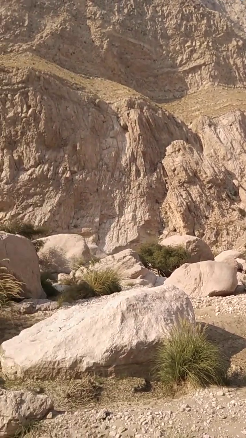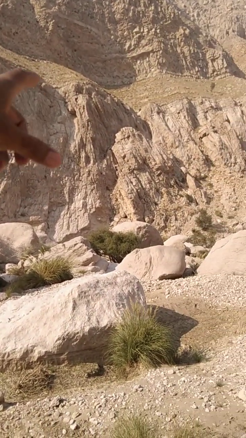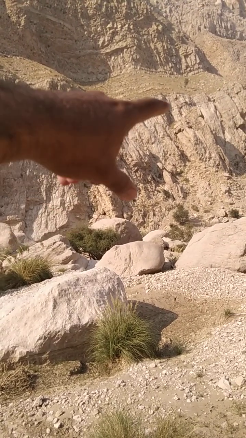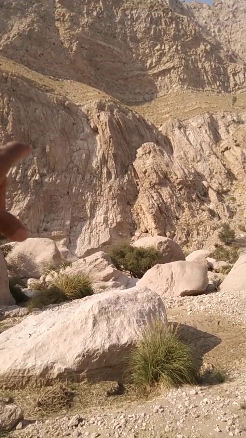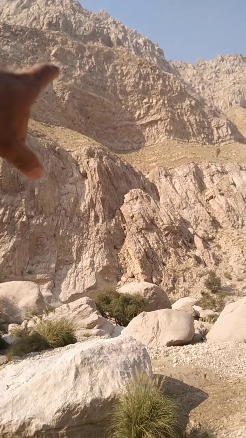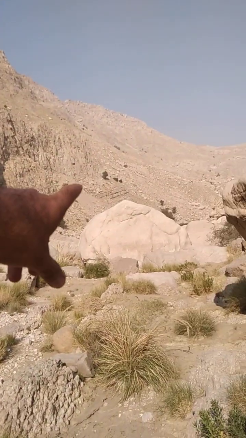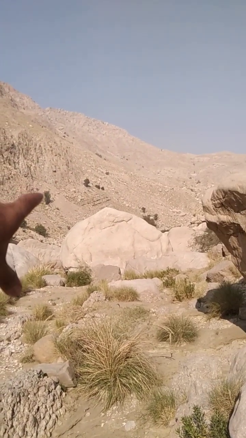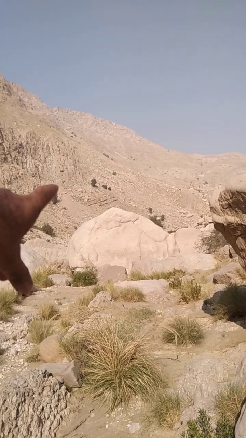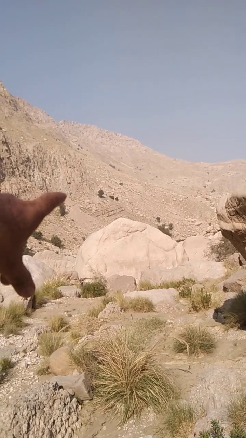If we focus on this joint pattern, this fracture pattern, this is one pattern, and over the top there is another pattern. Going towards there, at the base there are some intact beds.